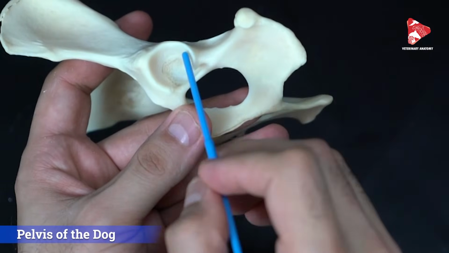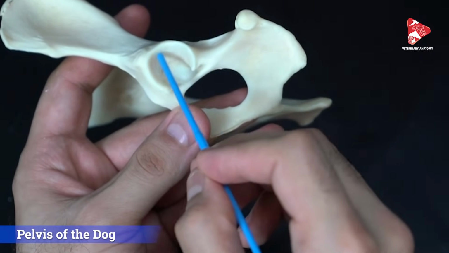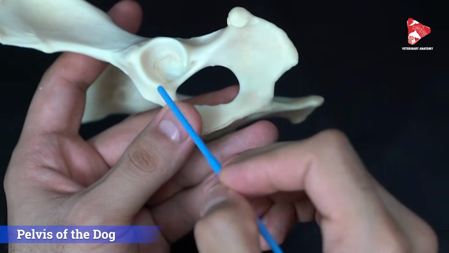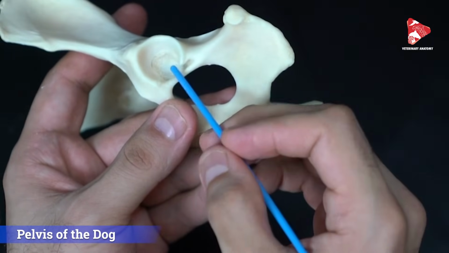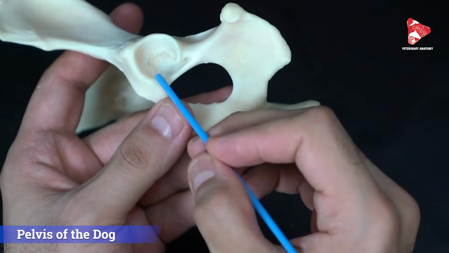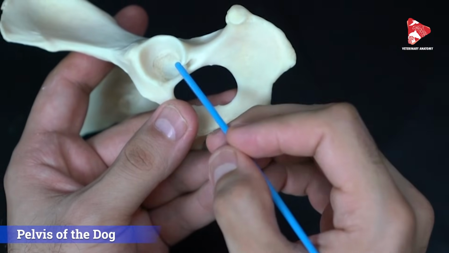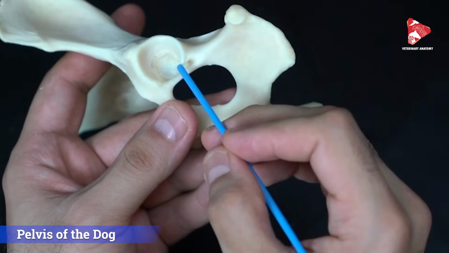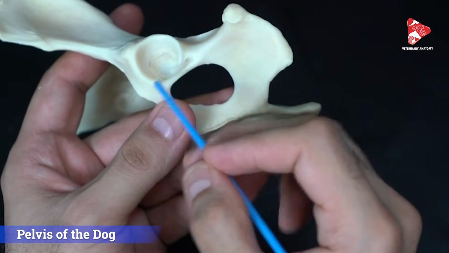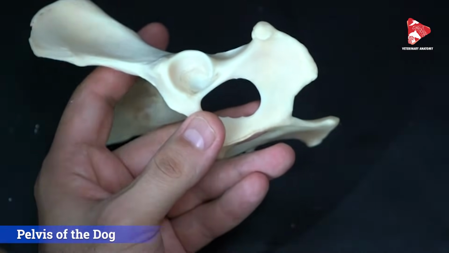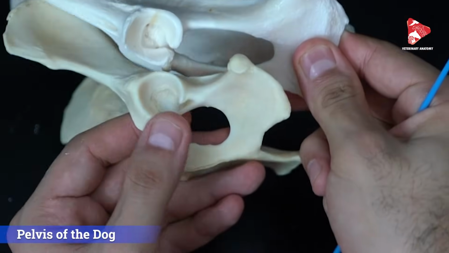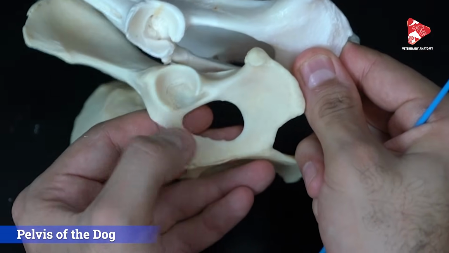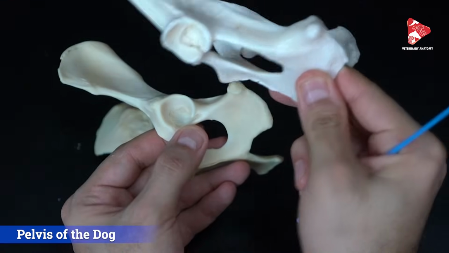Here it is also clear that the facies lunata, or the lunate surface, is not completely closed. This small window represents the acetabular notch. The acetabular notch is very wide here compared to that of the sheep, for example. Look, that of the sheep is very narrow compared to that of the dog.